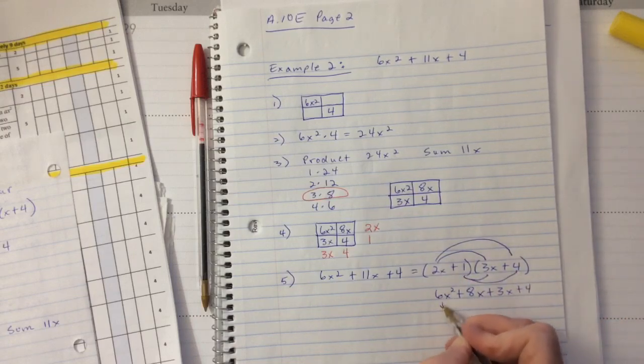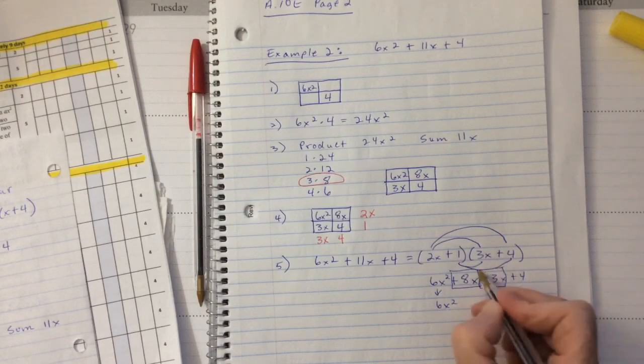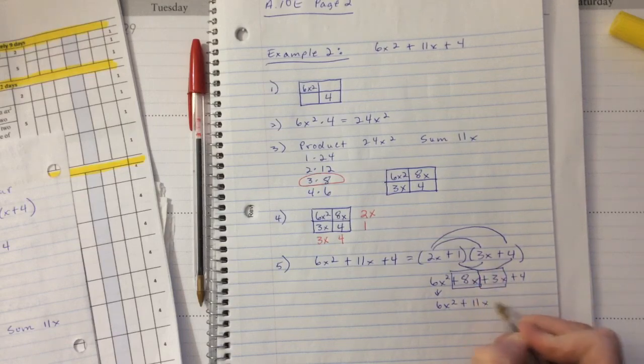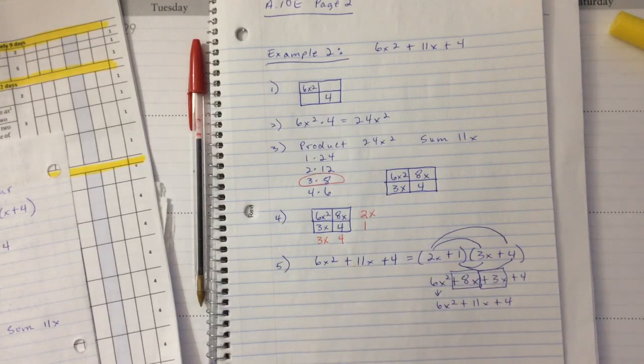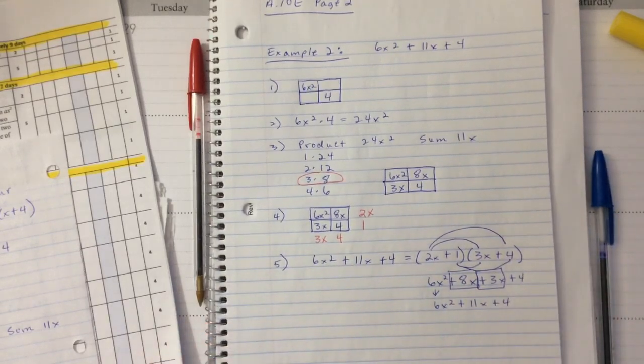We'll just bring this one down. Combine our like terms. And now we have this again. We've gone full circle. That'll do it for A.10e notes, factoring trinomials.